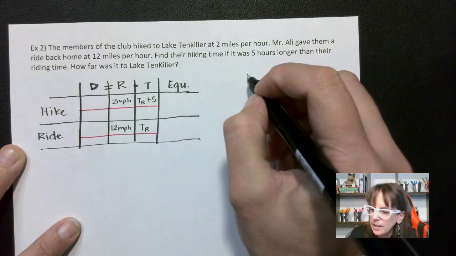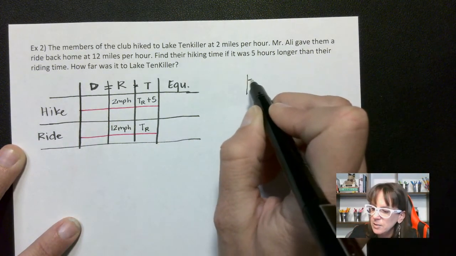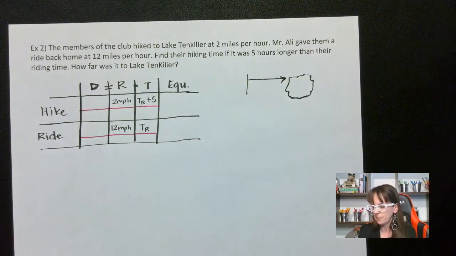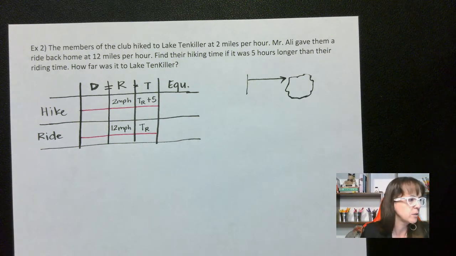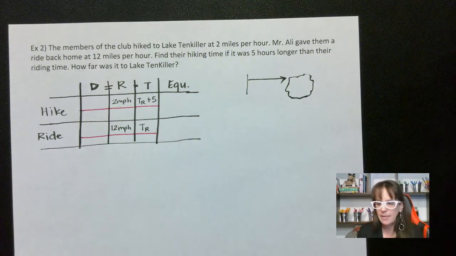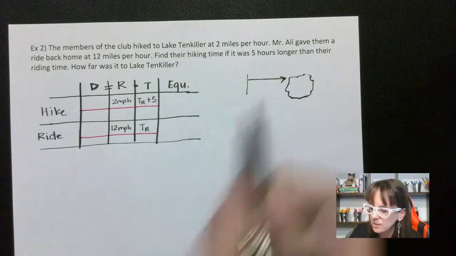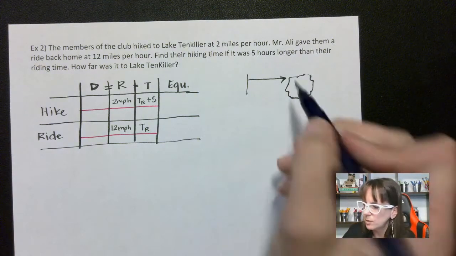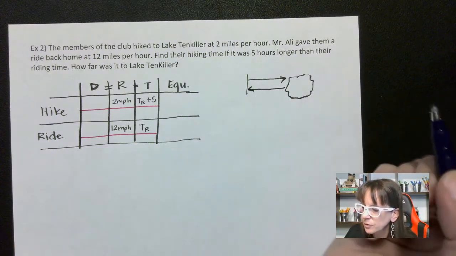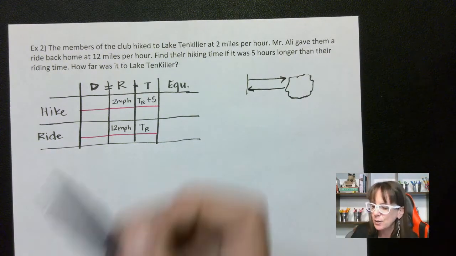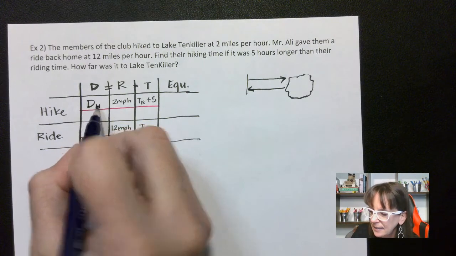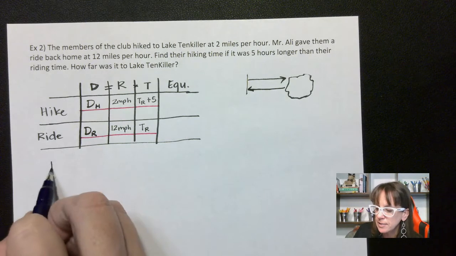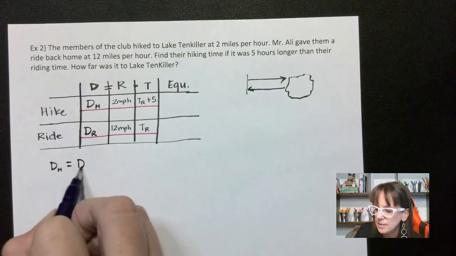Well, you kind of have to envision it like this. They started at this point, they went to the lake. Here's my lake. I'm going to draw it, you can use a better pen. Okay, so there's the lake that we have there. And then when they came back, they go like this. So you'll see that they have the same distance. So the distance hiking and the distance riding, that can be our first equation here.